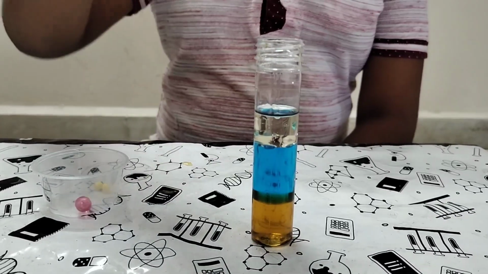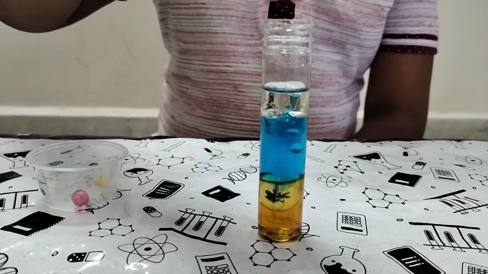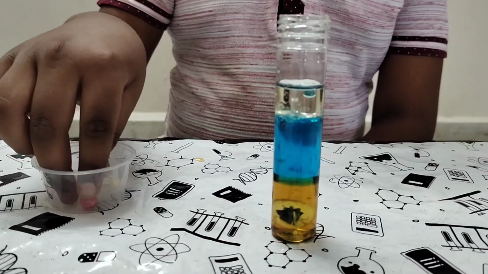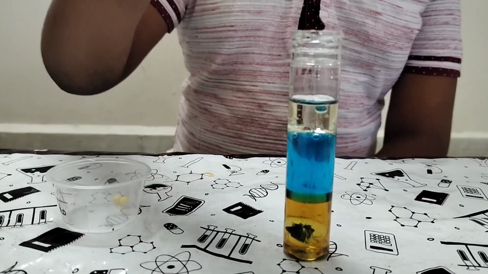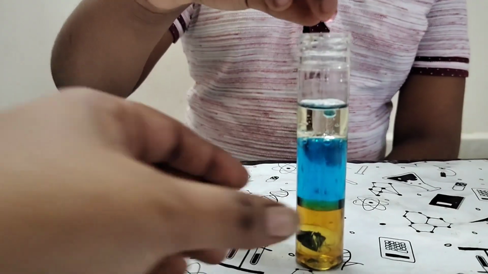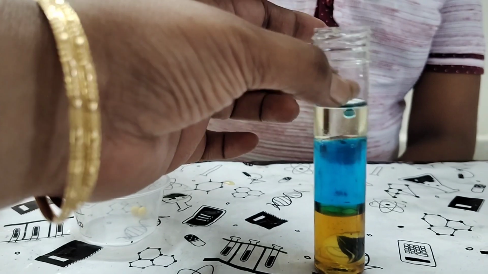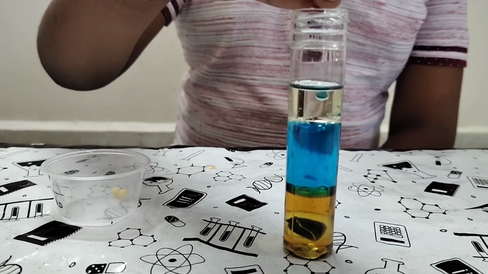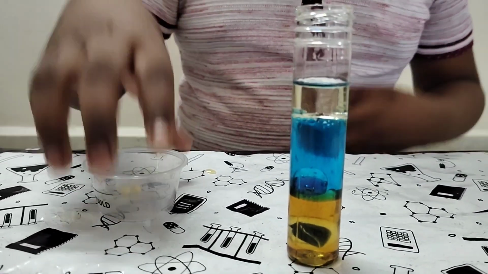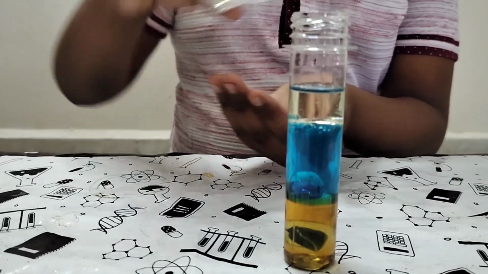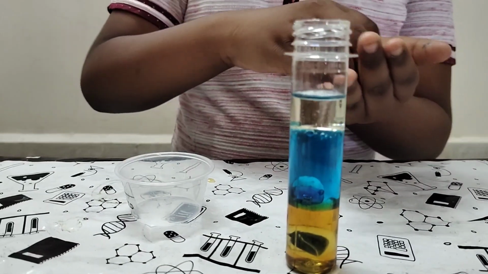Drop the marble first. Second, the jam. And the third, 2 tiny balls.